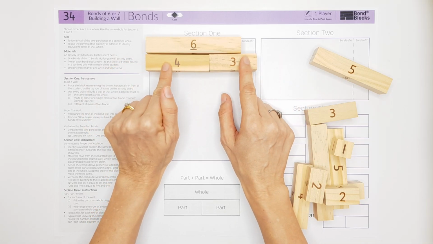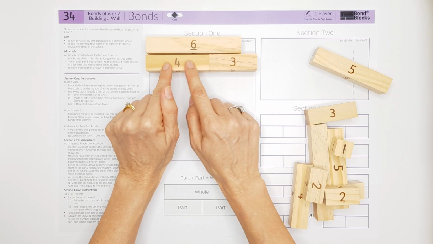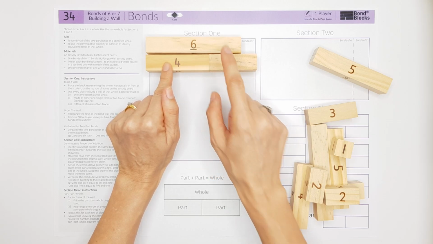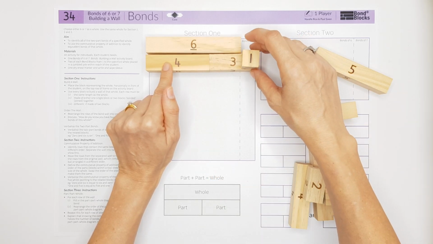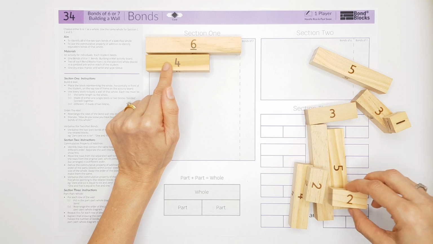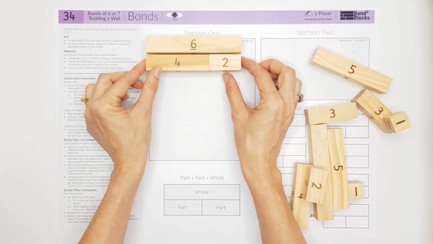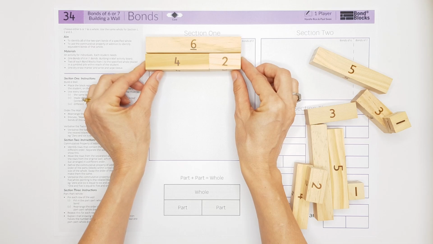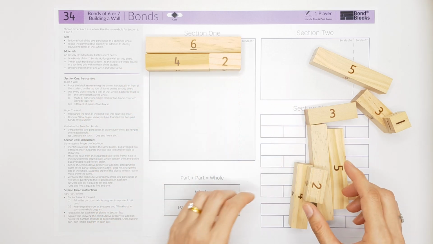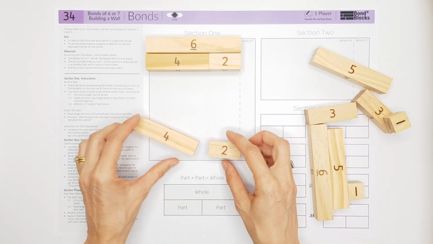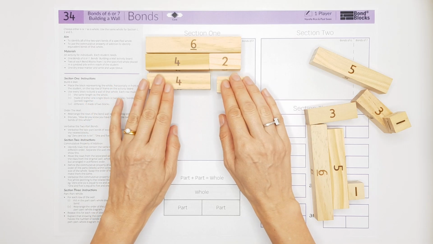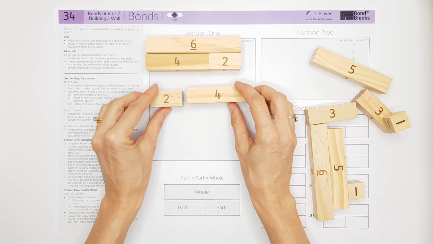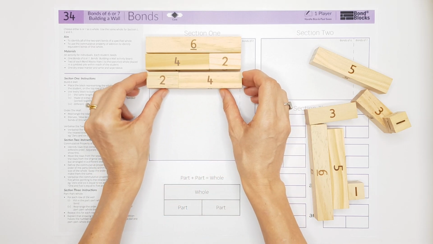I cannot bond 4 and 3 because that does not equal 6. It's about 1 too long. Instead, I will bond 4 and 2 together to be equal to the whole of 6. When I make my next row, I cannot repeat a row. I can, however, swap the order of the blocks.